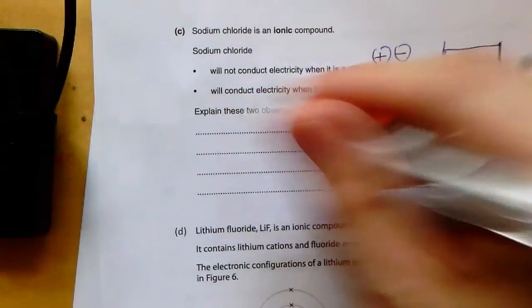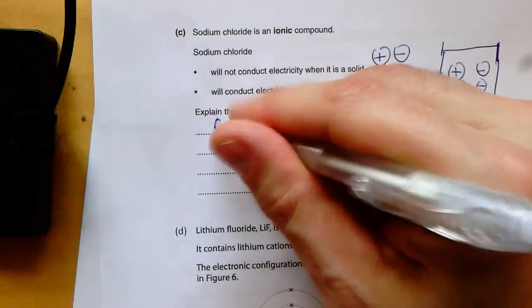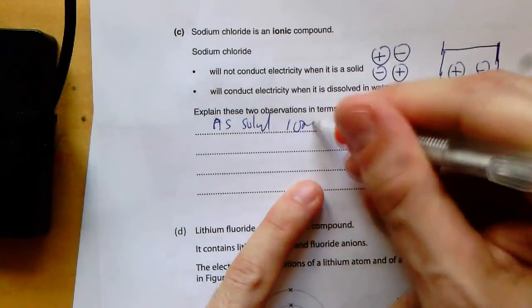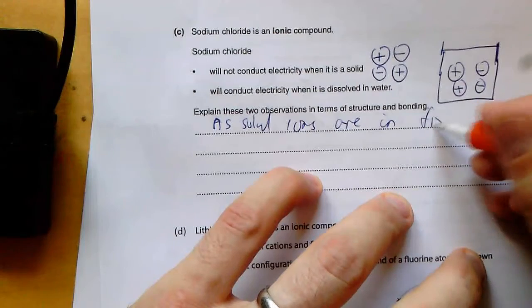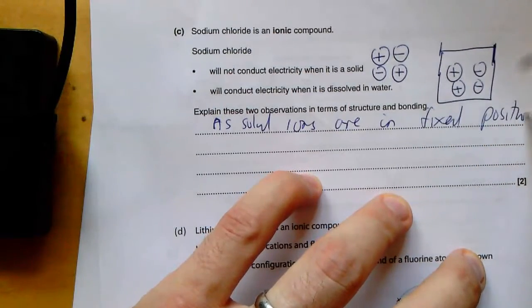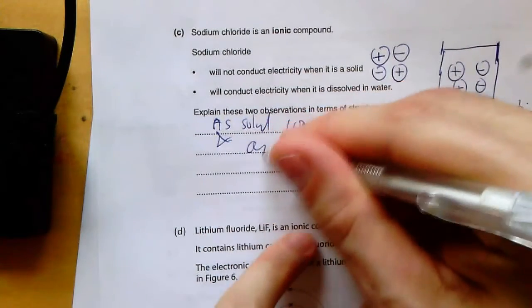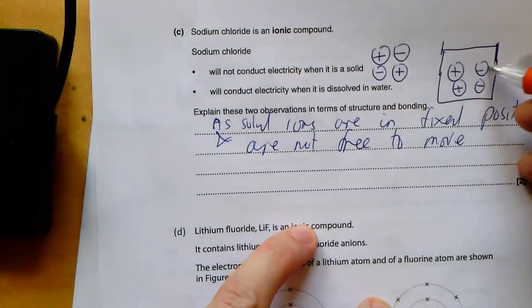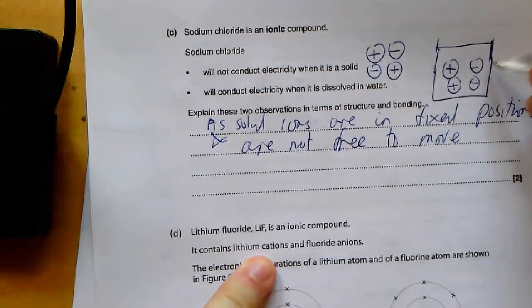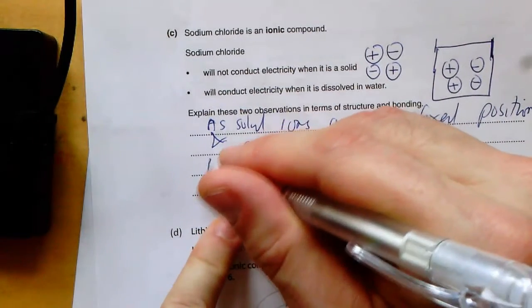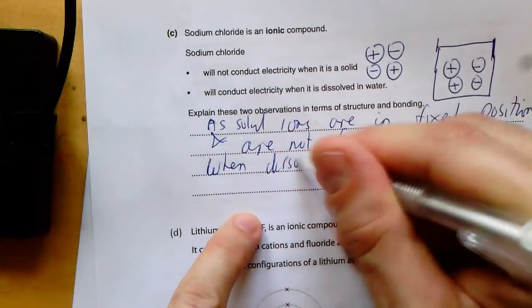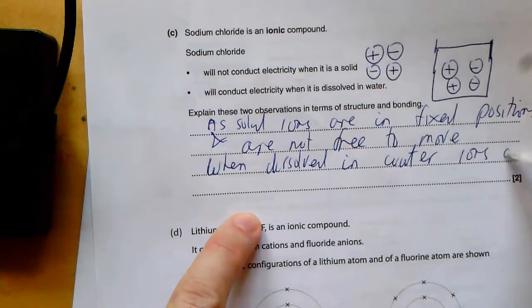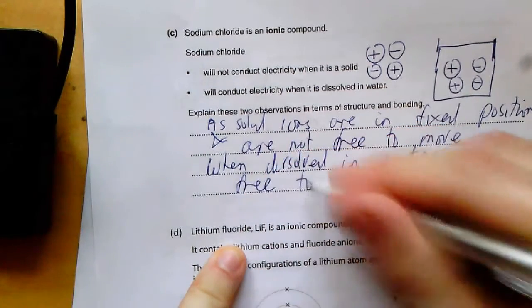So as a solid, the ions are in fixed positions and are not free to move. Whereas when it's dissolved in water, ions are free to move.